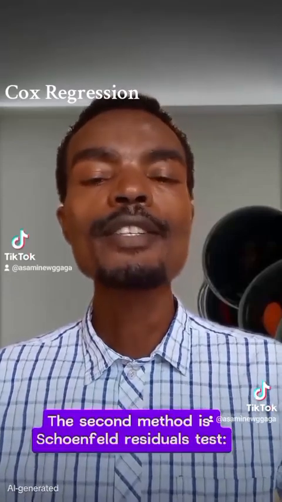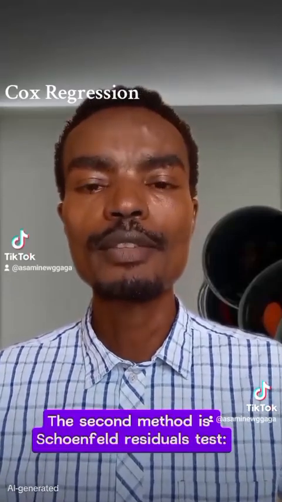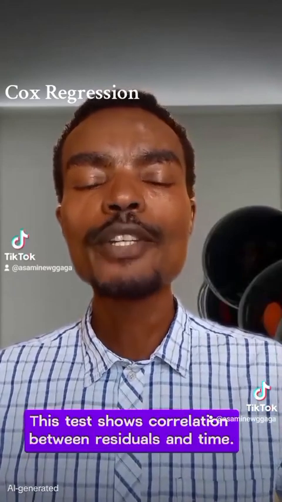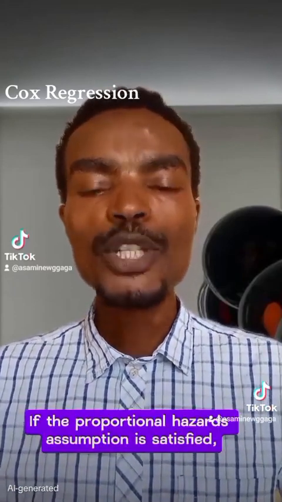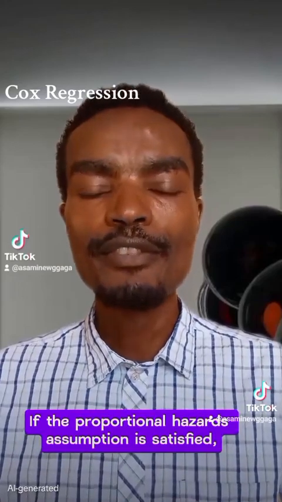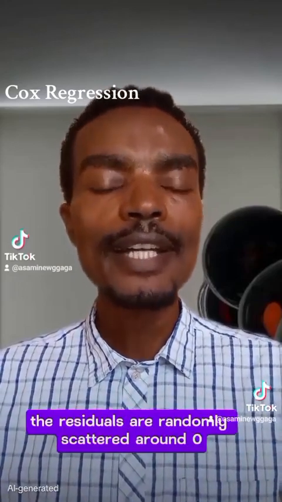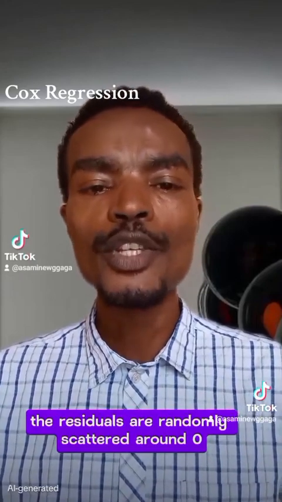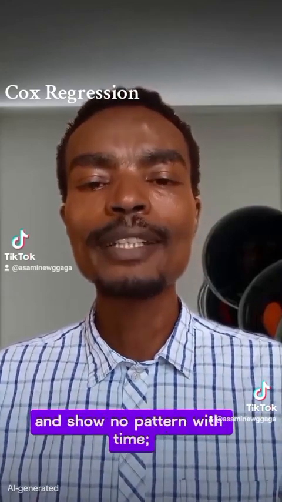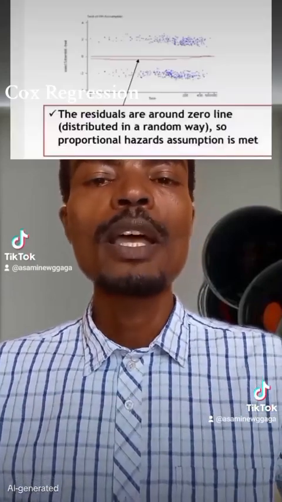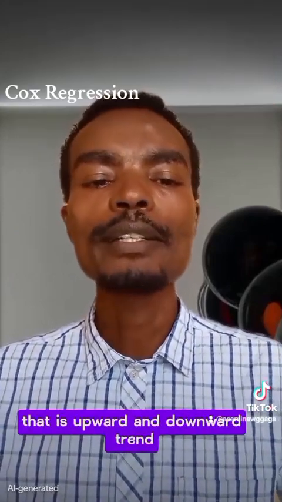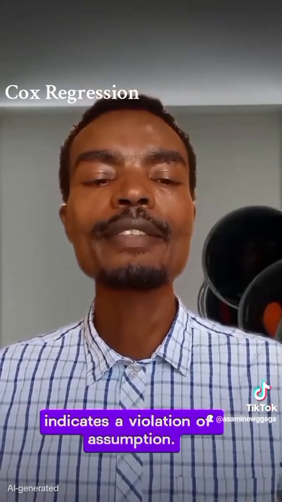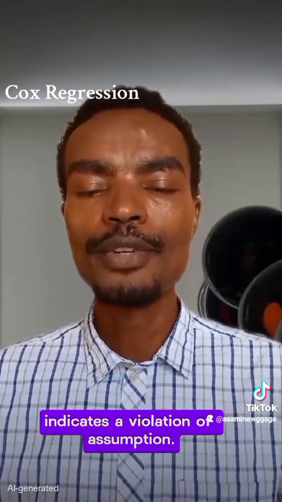The second method is the Schoenfeld residuals test. This test shows the correlation between residuals and time. If the proportional hazards assumption is satisfied, the residuals are randomly scattered around zero and show no pattern with time, while a systematic pattern, that is an upward or downward trend, indicates a violation of the assumption.